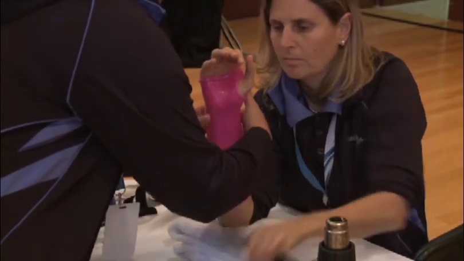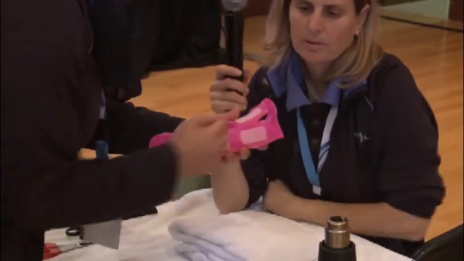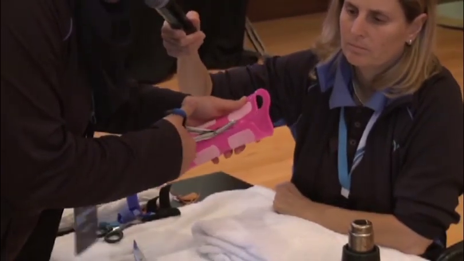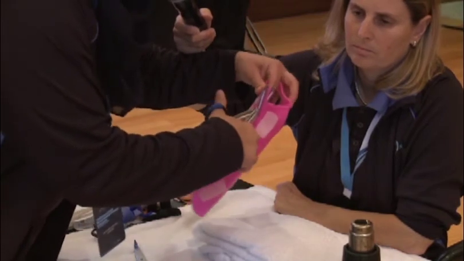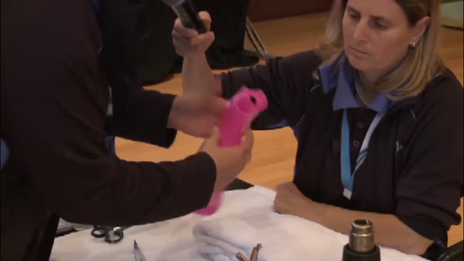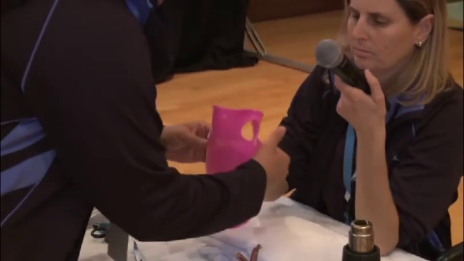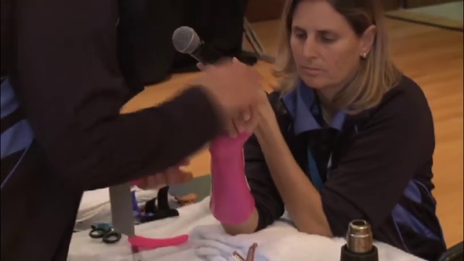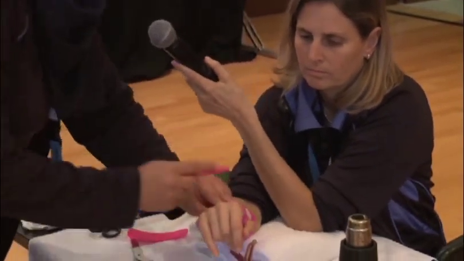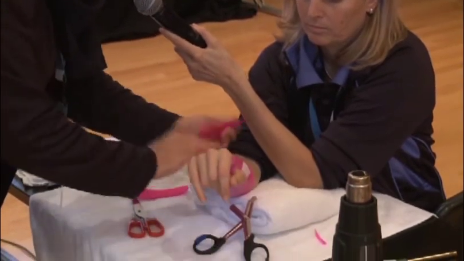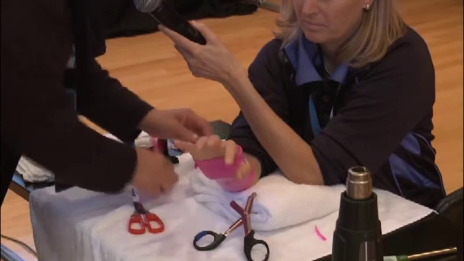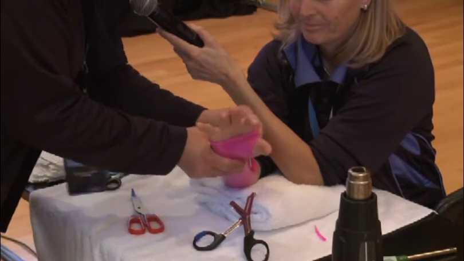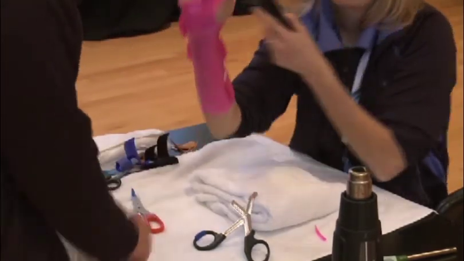Finished. I remove the splint. I have to cut a little bit this part. And then we close our splint like this. We like the pink, that's why we finish with the pink.